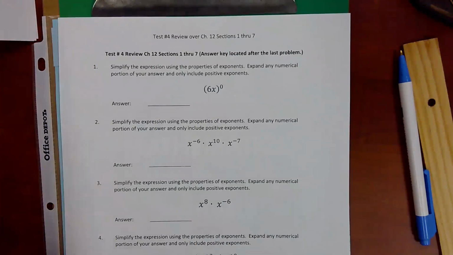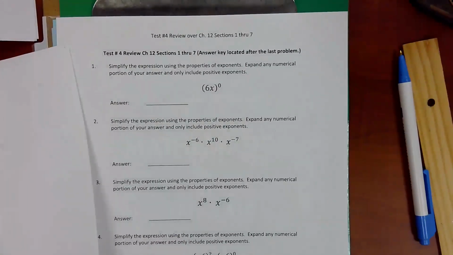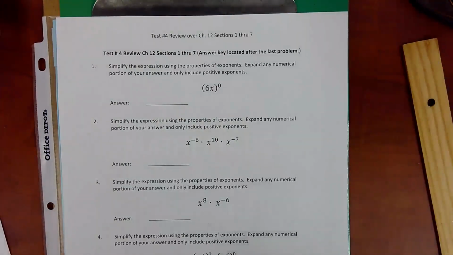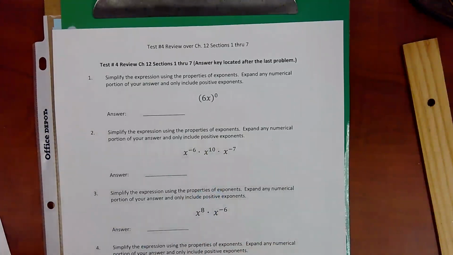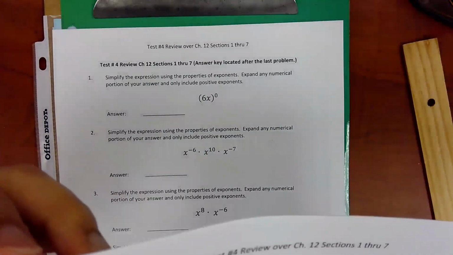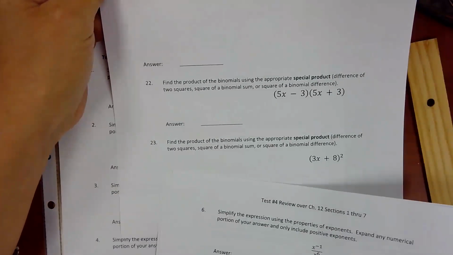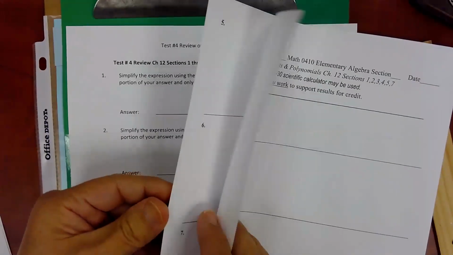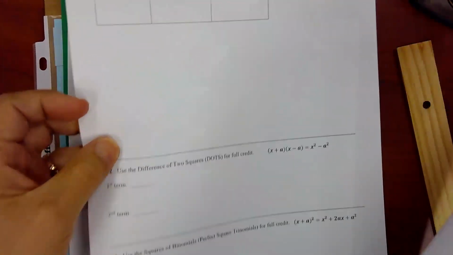This review has an answer key at the back, so I will use that to make sure I'm not making a mistake on the problems, double check. And we'll start with the first one. Oh, and let me just see. This review has 23 problems. And your actual test looks like your actual test. Okay, 23. I just wanted to double check.